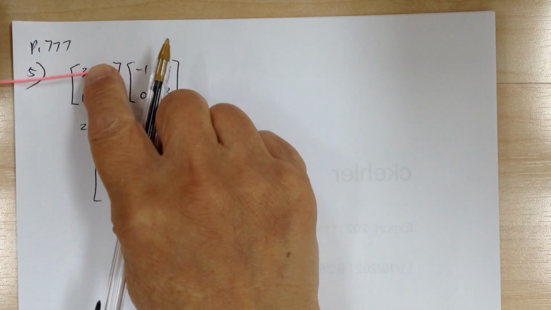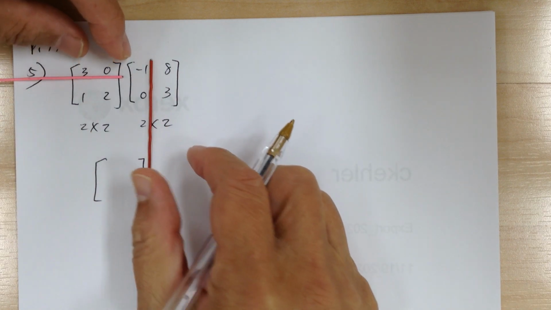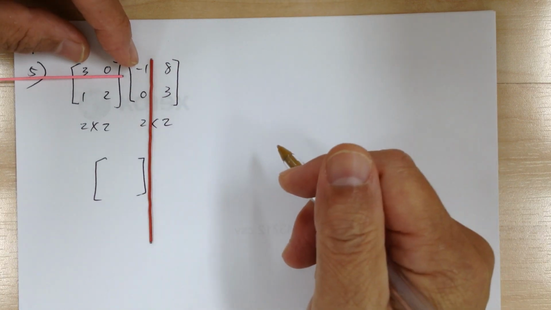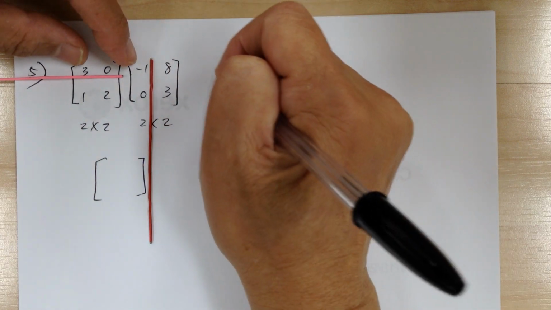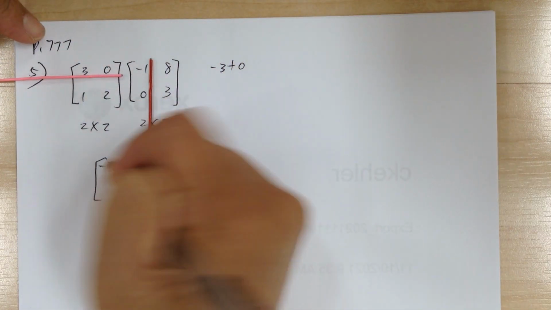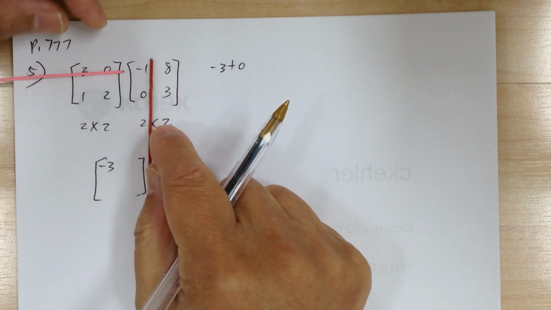Remember, you always use the row for the first one and the column for the second one. When you have multiple numbers, write it down, so it helps you avoid careless mistakes. So first row, first column, this will give you negative 3 plus 0, so negative 3. First number times first number, second number times second number.